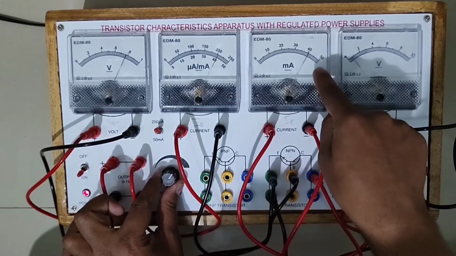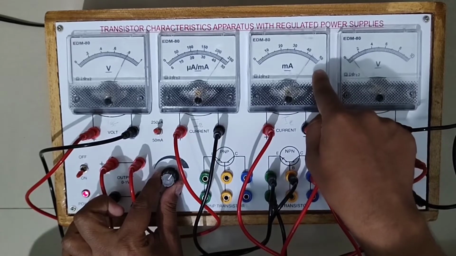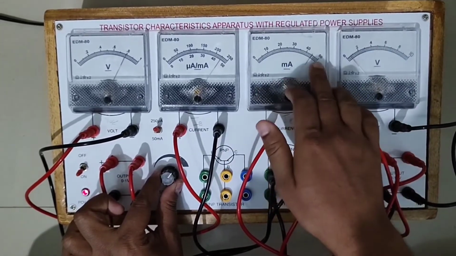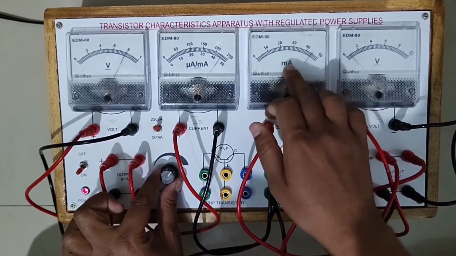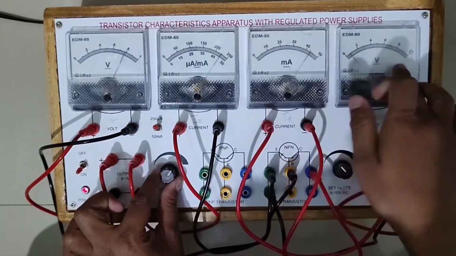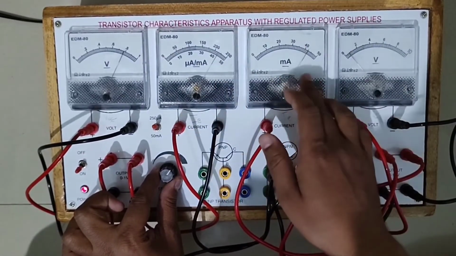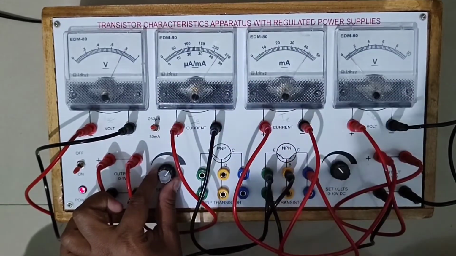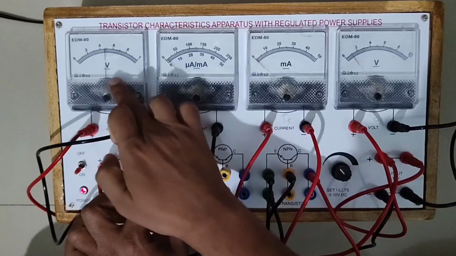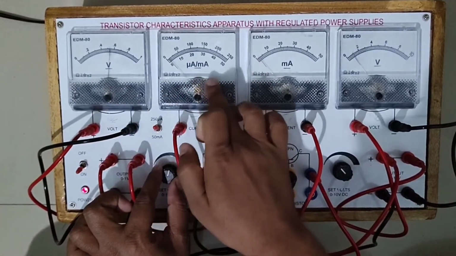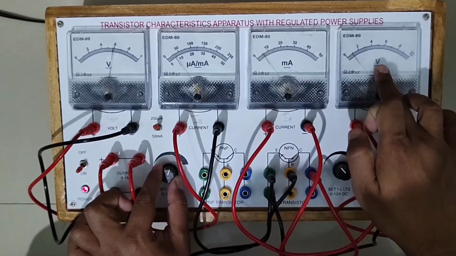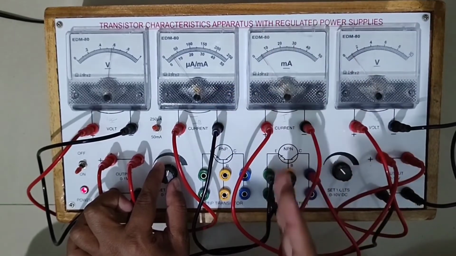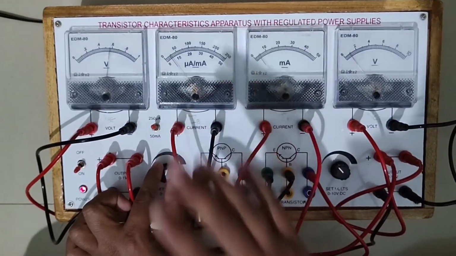And make sure this never goes out of range, right? You need not measure values of this, but always as a precaution, make sure that the needle in none of the meters moves out of deflection, otherwise it will damage the meters, right? So you change this voltage and you measure different values of IB for fixed values of this, right? So that will complete the first column of your first table.